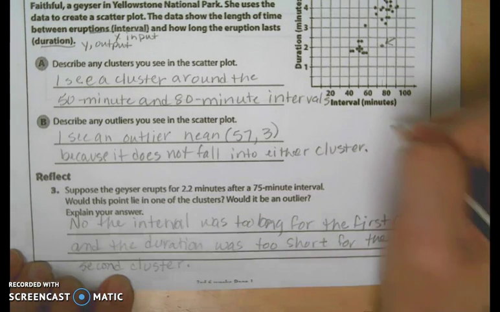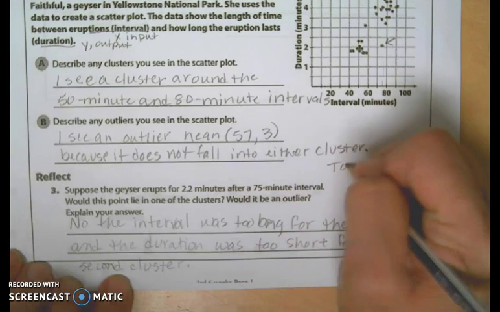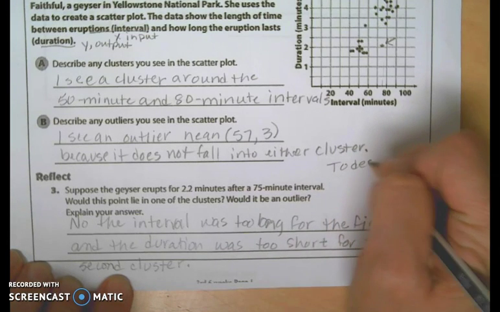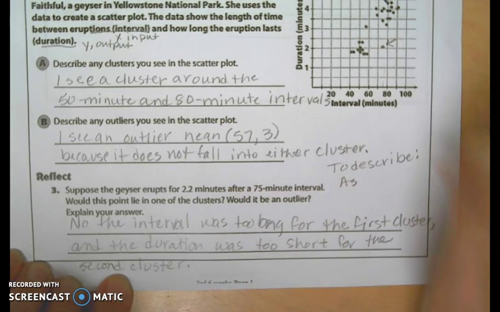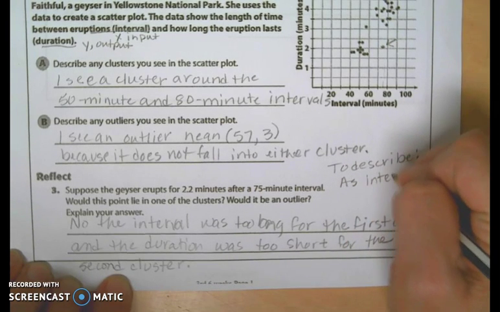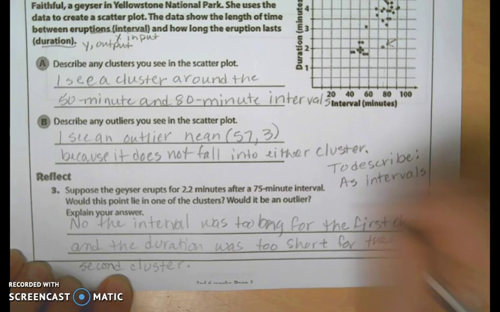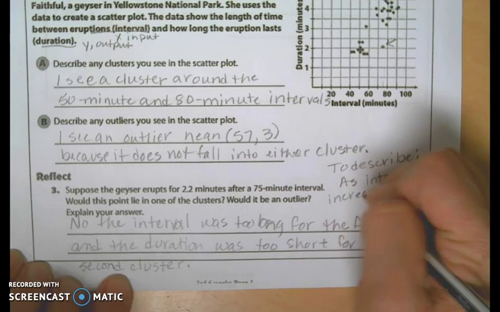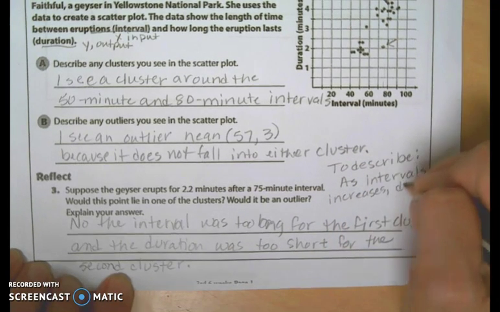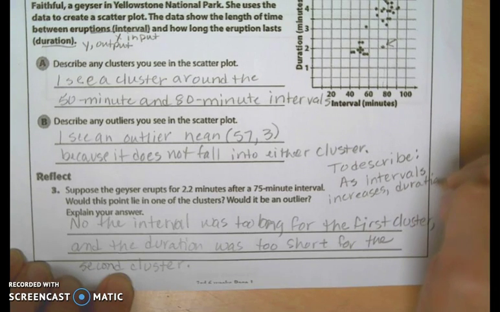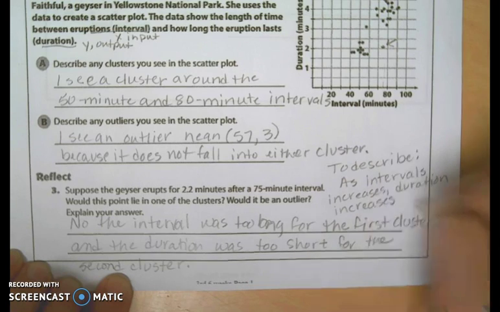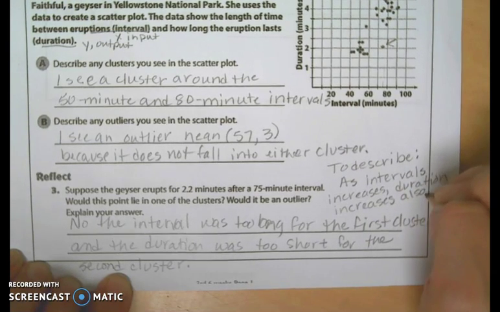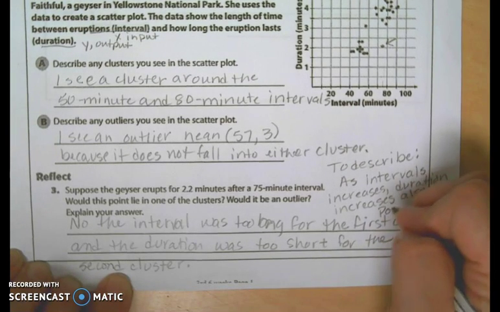Let's describe this data. As intervals increase, duration increases as well. This is a positive association.